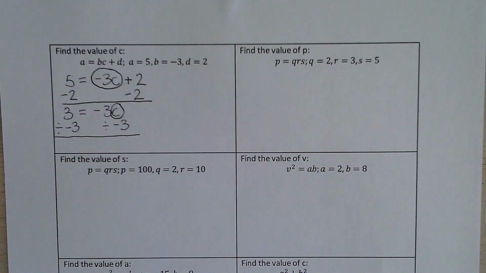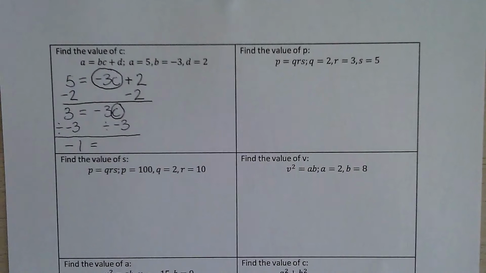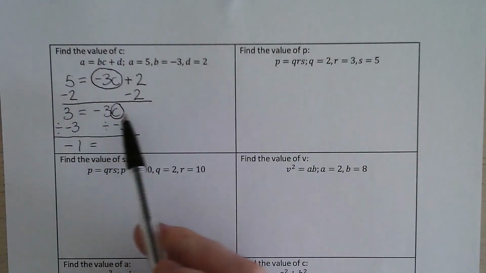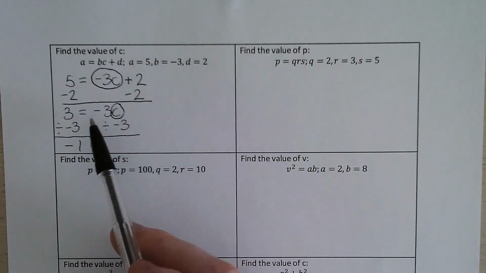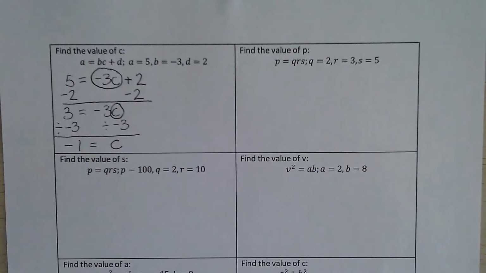3 divided by -3 is -1. The equal sign will drop down. And -3C divided by -3. The -3's cancel, leaving us with -1 equals C. This means that the answer, the value of C, is just -1.